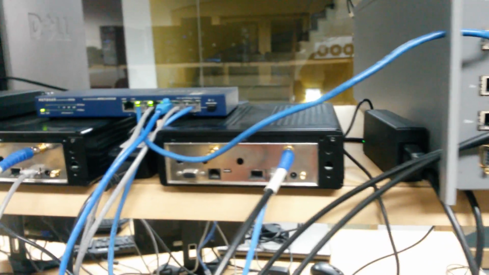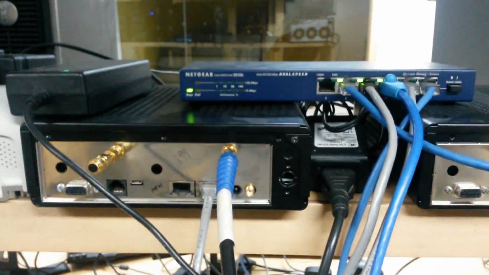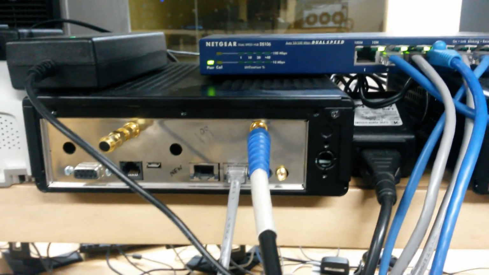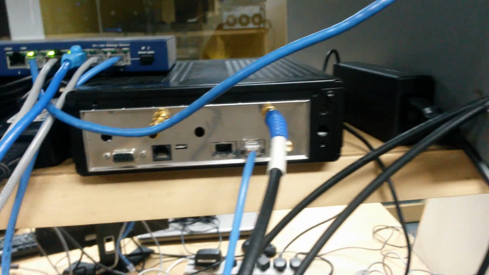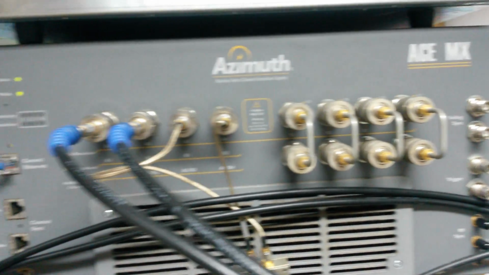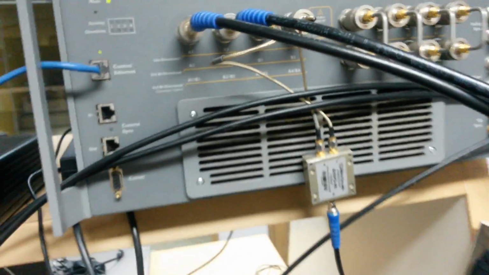We've got a couple of base stations. These base stations are these black boxes. This hardware is from Freescale, and they are running eNodeB software from Telum. So we've got two of these base stations connected to the Azimuth Channel Emulator, and we have one phone also connected to the Channel Emulator using this combiner.